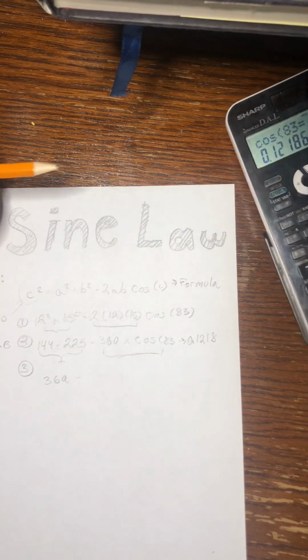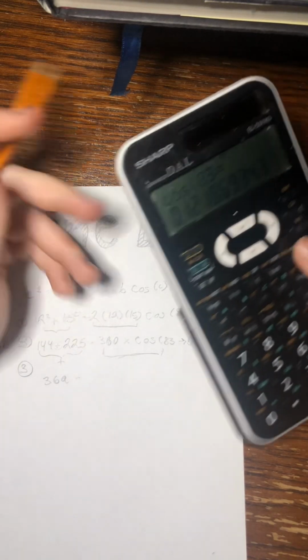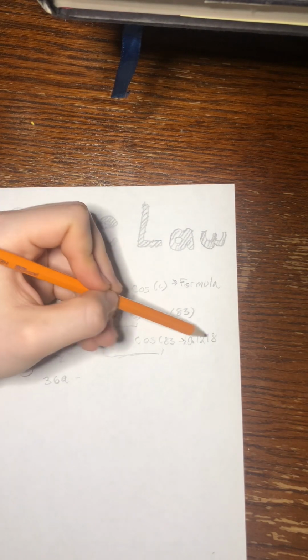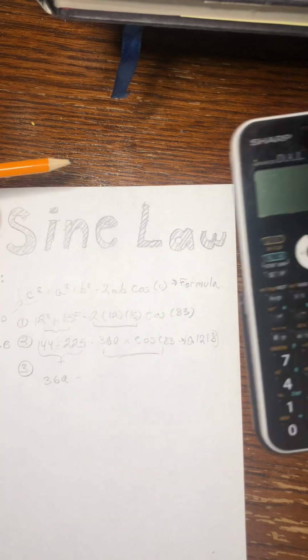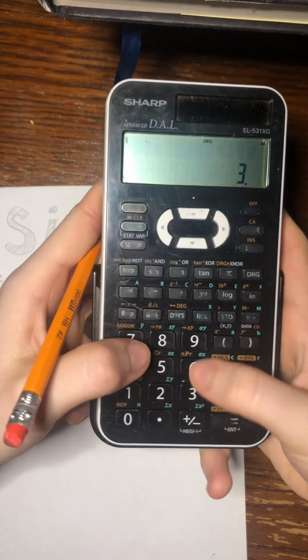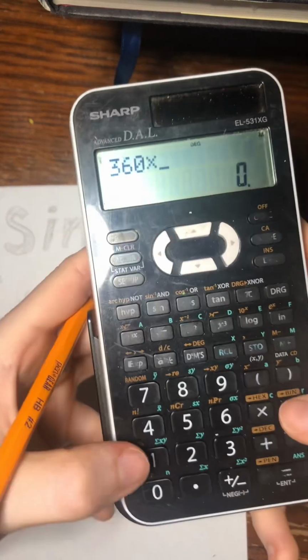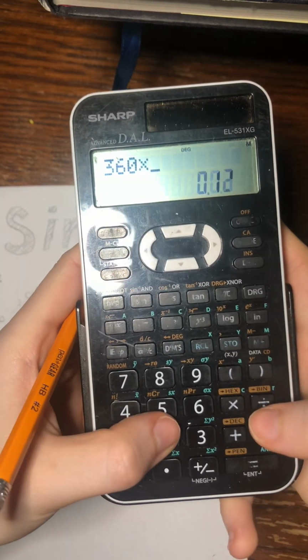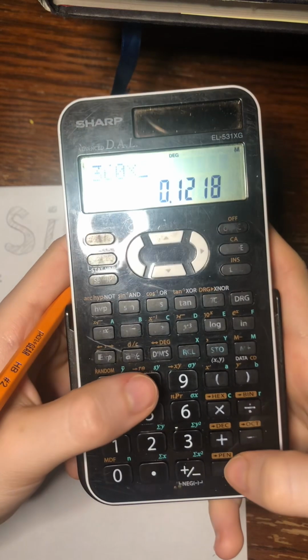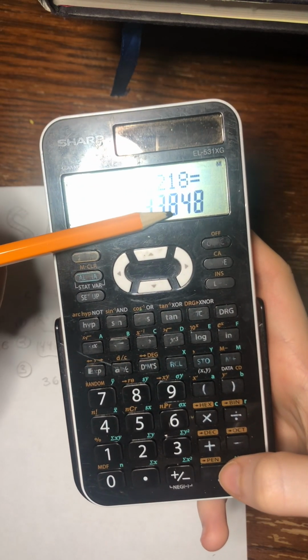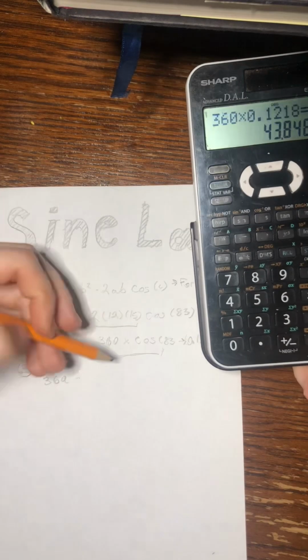There we go. So for this next section, we had to do 360 times this number that we just got here. So 360 times 0.1218. Our answer is 43.848.